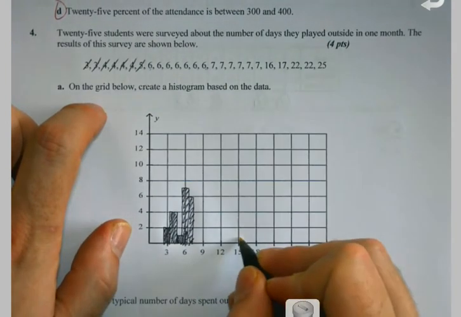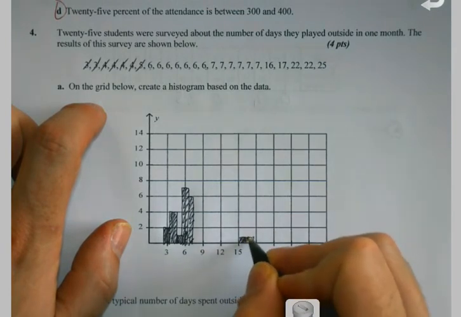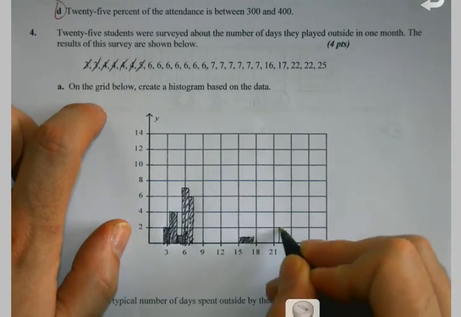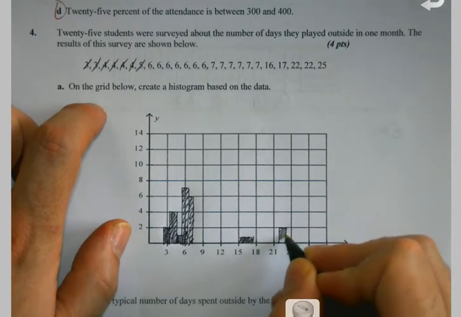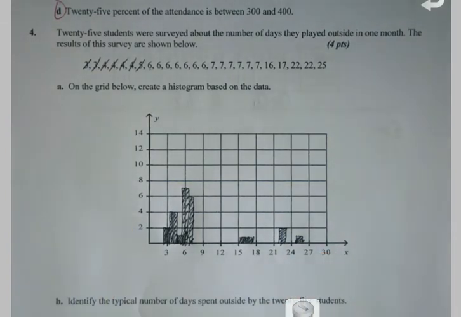One 16. 1 17. 2 22s. And 25. That's kind of all over the place. Definitely looks like we would be skewed positively if we were being asked that, but we're not.